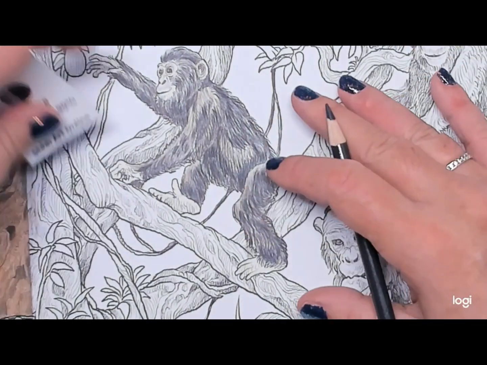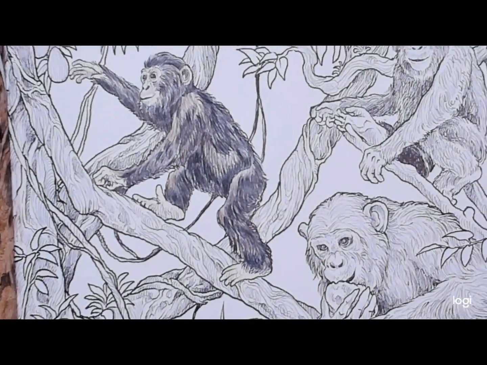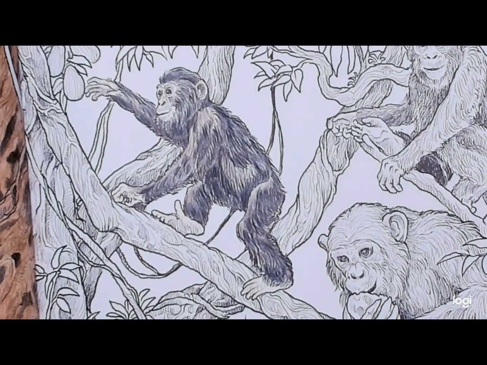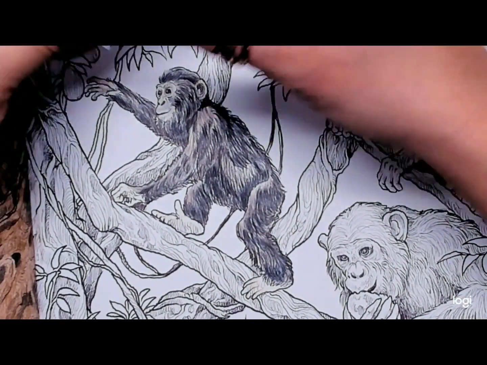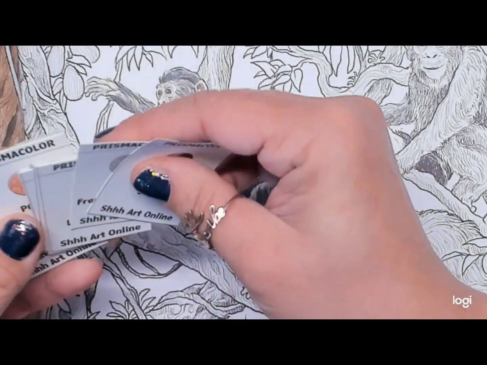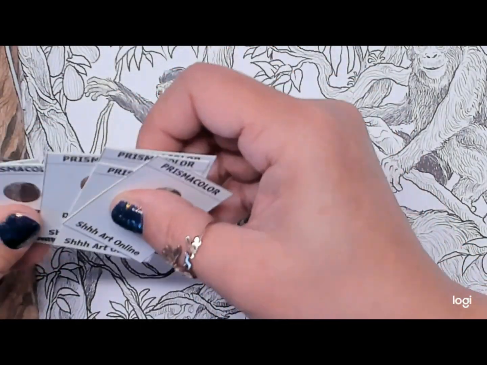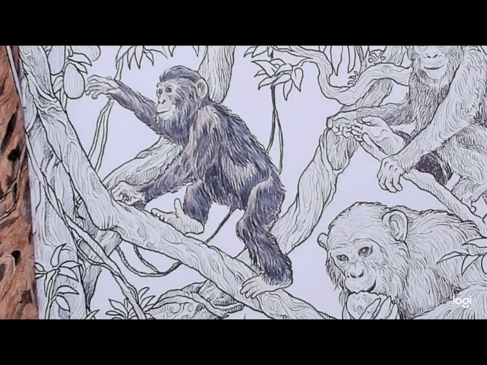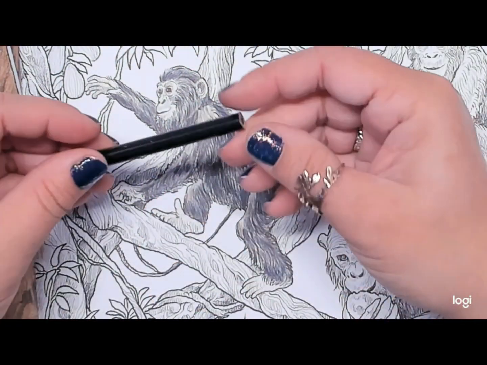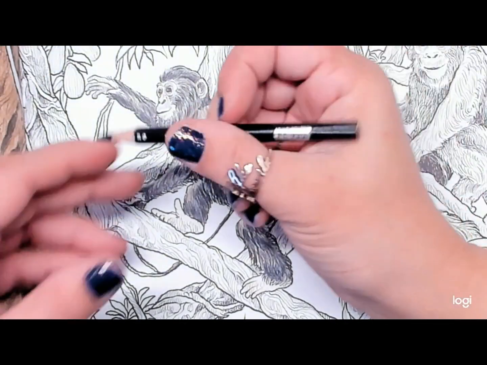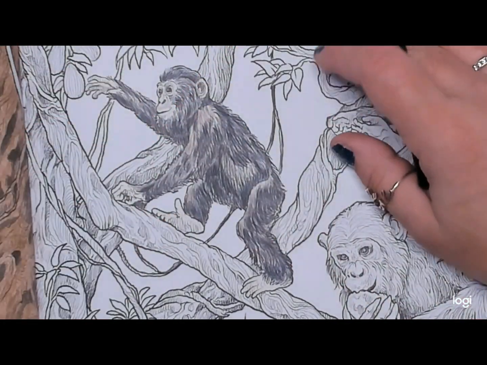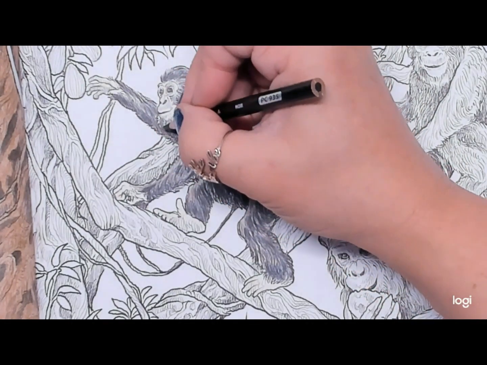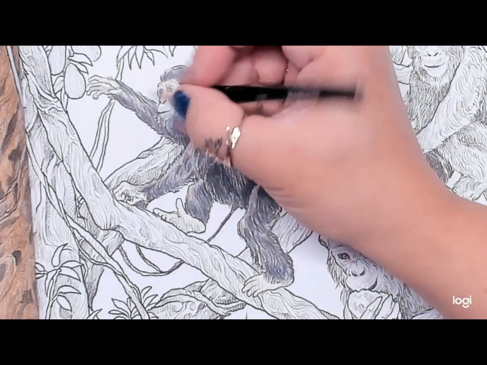Alright, so now that I have my base colors down, let me go ahead and show you what it looks like. I don't know where my cards are today. I am going to add a little 935 black because I want to separate this area here. It's getting too dark. It's starting to blend in too much.